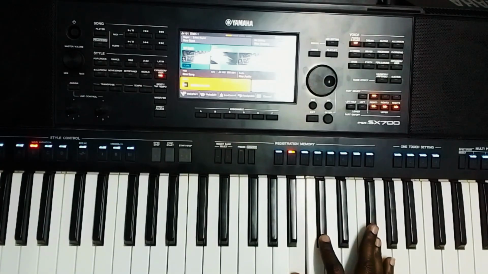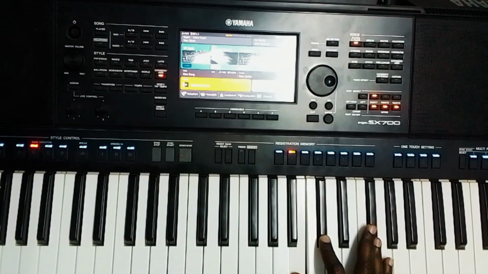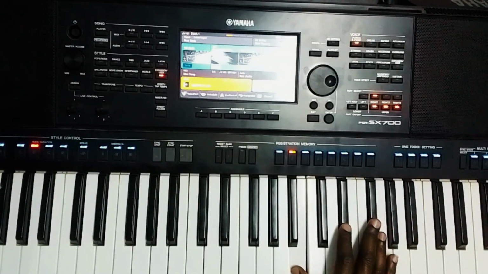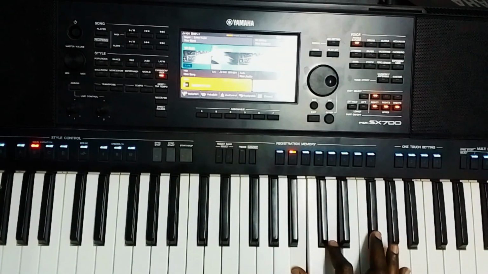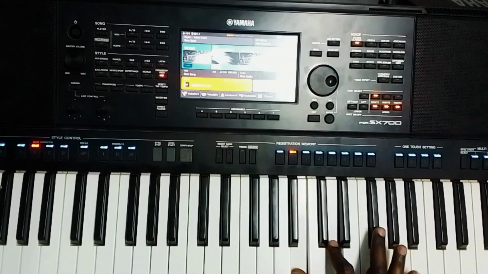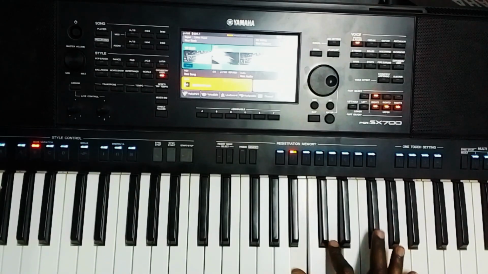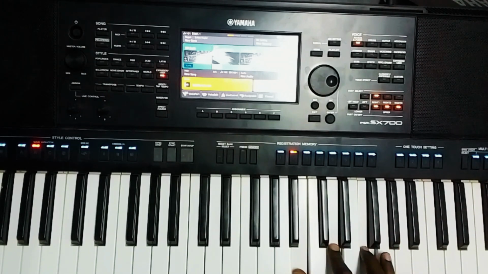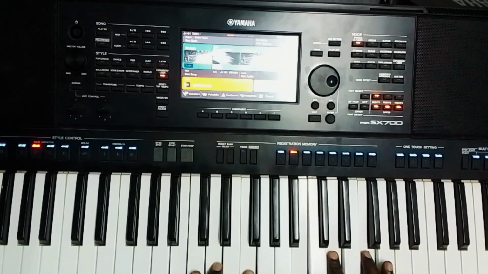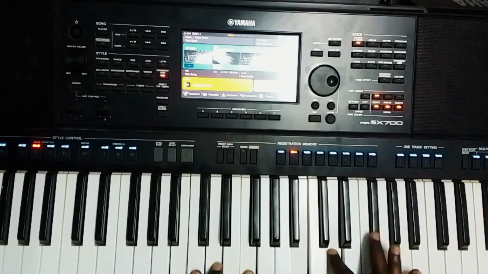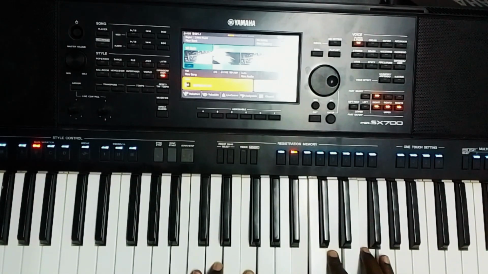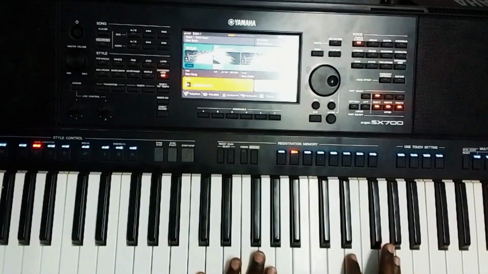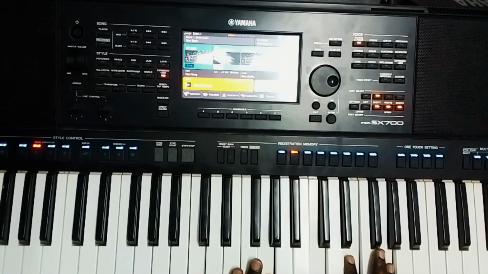And then for diminished, you minor your third, so this is my third, and then flat fifth. So this is the fifth, so flat fifth, you go back half step. Yeah, that's a flat fifth. And then we form our chord, which is B diminished, and then back to the C major.